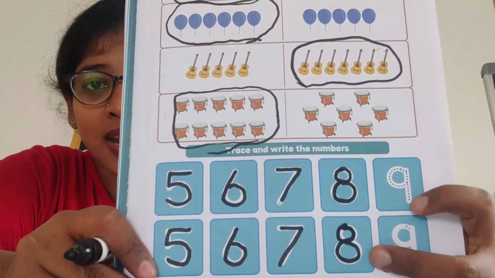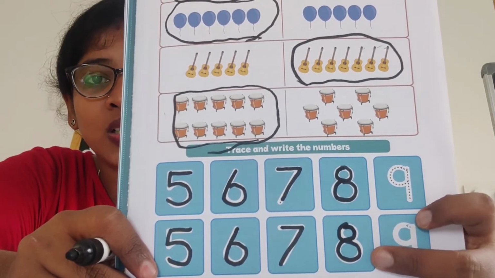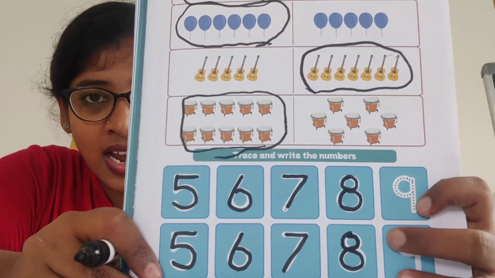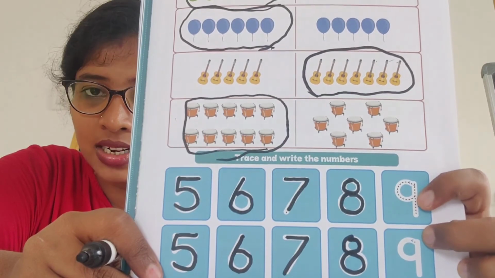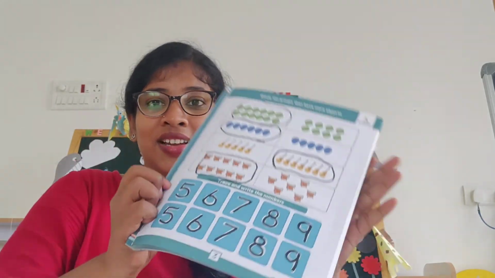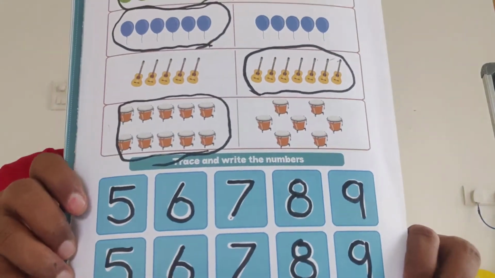It is 9. Very good. Let us trace 9. How do we trace it? One curve and a standing line. One curve and a standing line makes number 9.